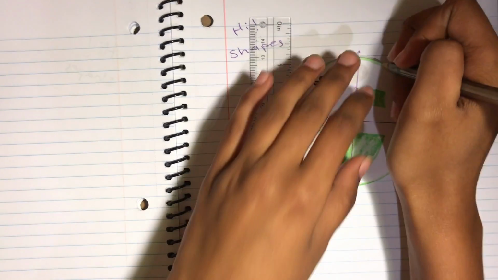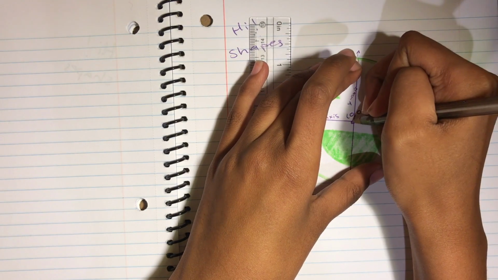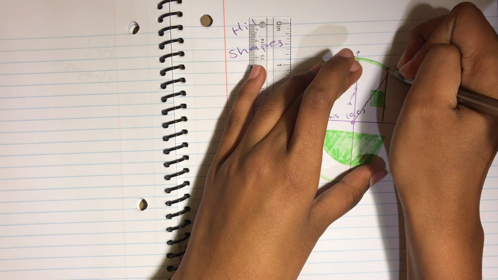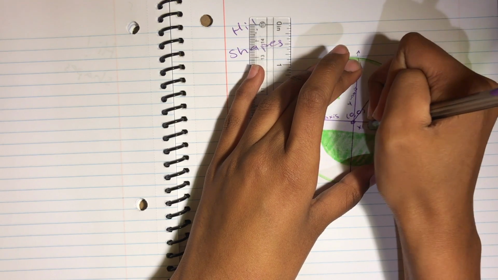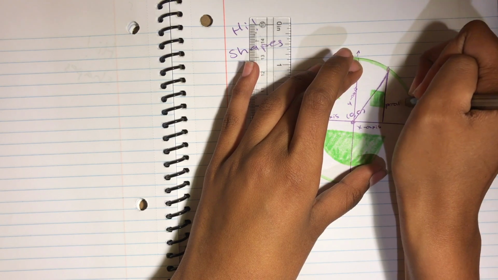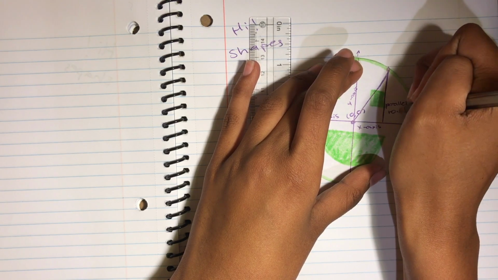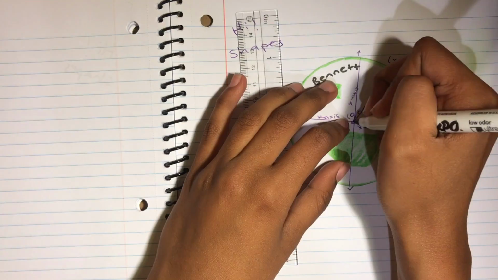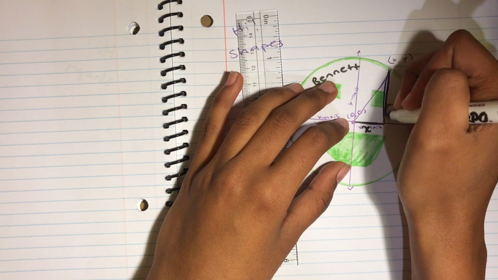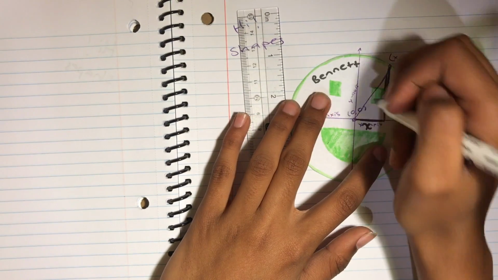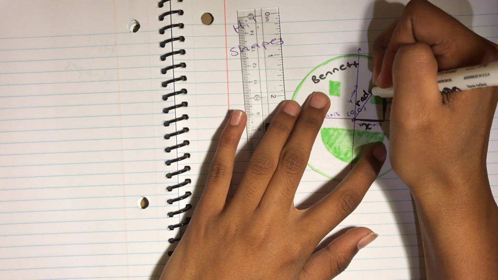Then, for all the points on the circumference of the circle, I can draw a right triangle like this, where the hypotenuse goes from this point to the center, and this line here is on the x-axis, and this line here is parallel to the y-axis. Then, if the coordinates of this point are x, y, the length of this side is x, and the length of that side is y. Can you see why?